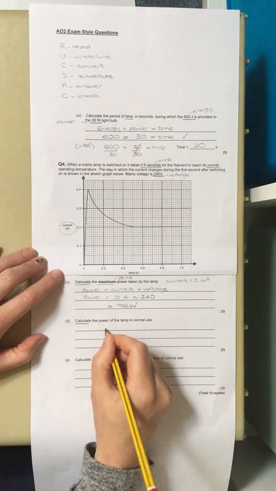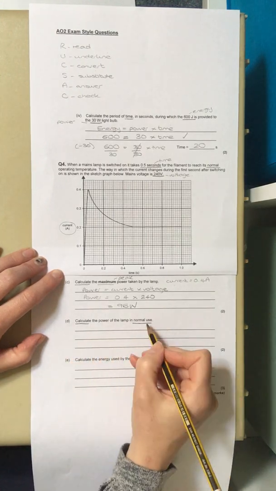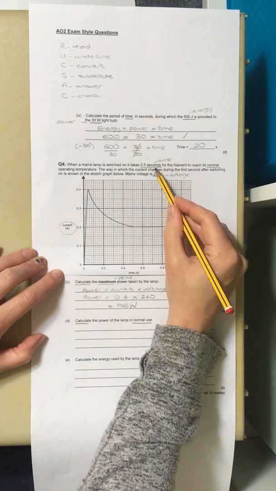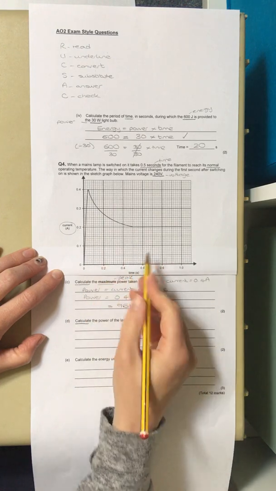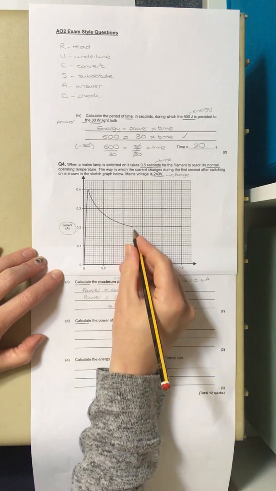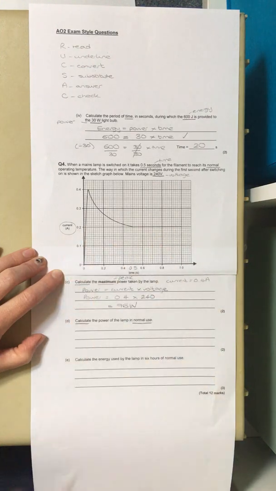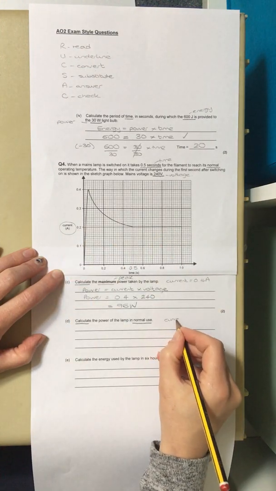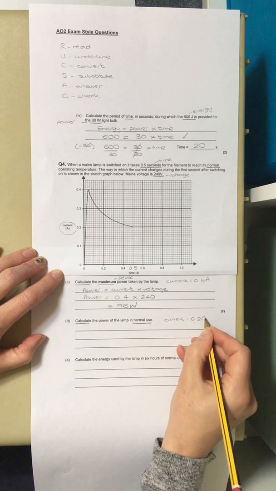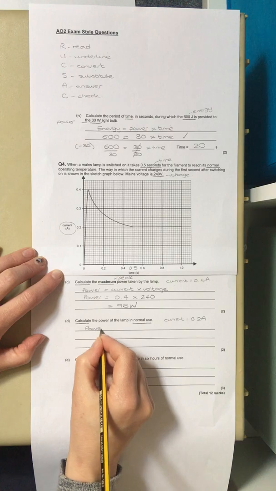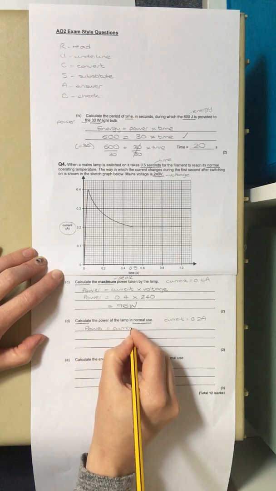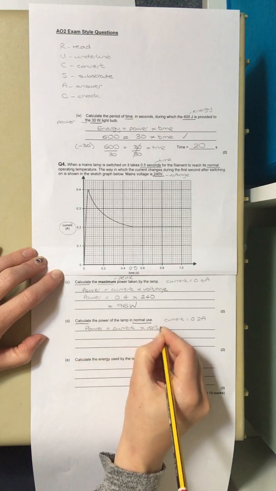Calculate the power of the lamp in normal use. Now, normal use, we said, was after 0.5 seconds, the information we had in the question. And we recognised at that time, where time was 0.5, after that, current is 0.2. So we'll make a note that from our graph, current is 0.2. You can see why this is a little bit trickier, because I'm having to extract information from lots of different places to be able to do the calculations. It's the same calculation we had before.